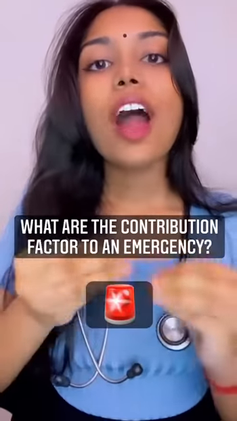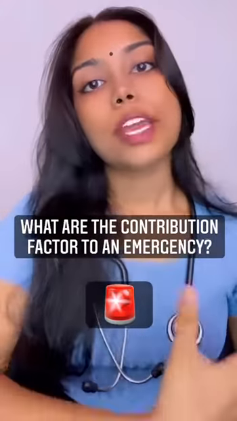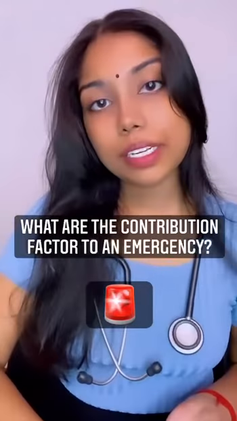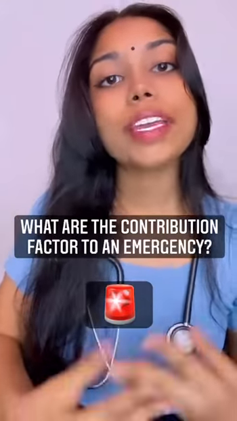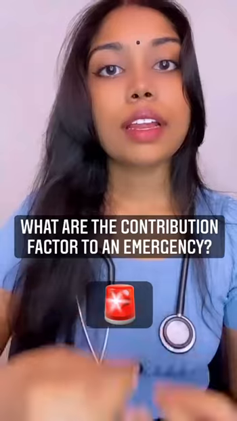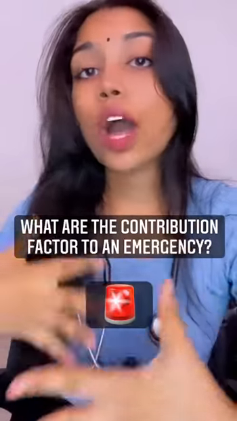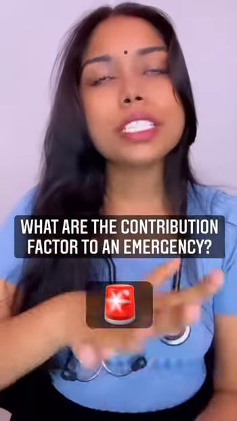Next, before I jump into assisting a patient with tracheostomy and laryngectomy, we must first know any contributing factors that may lead to an emergency, because while you're giving care to a patient, you must make sure that these are not happening or these are not being done, so as to avoid any emergency from occurring.